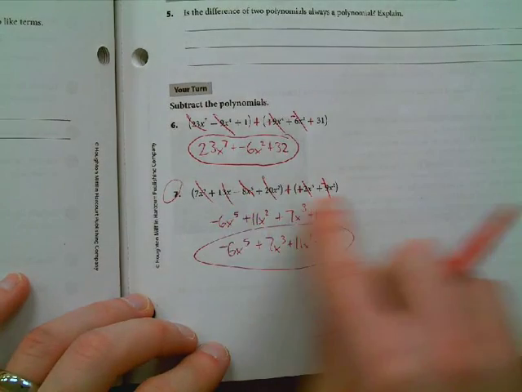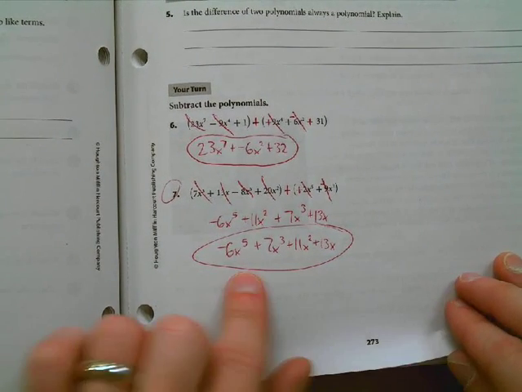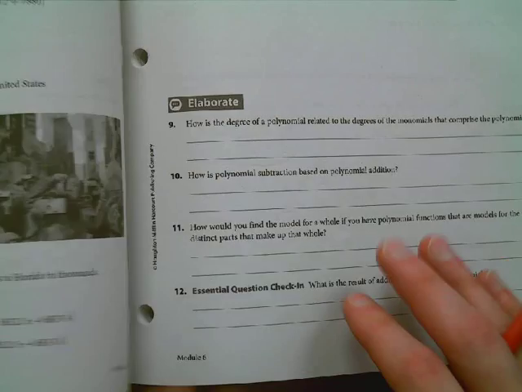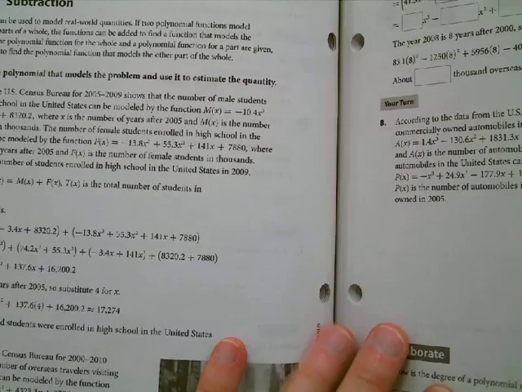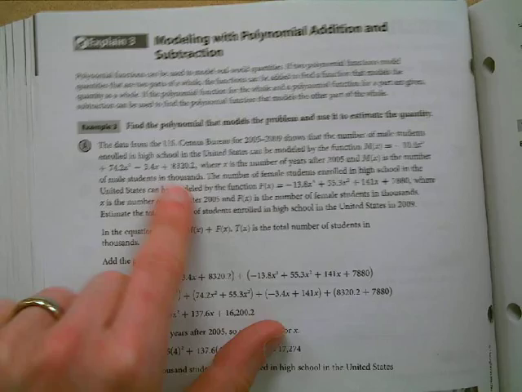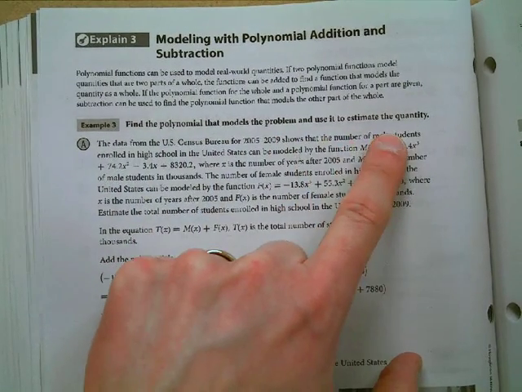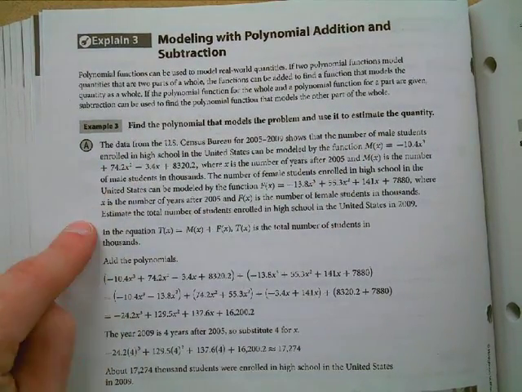Okay? One other thing I want to mention here just real quick is that we do have word problems that we can do with these kind of situations. Look at something like this right here, where it says find the polynomial that models the problem and use it to estimate the quantity. And you look at this thing, and it's like a paragraph. It can be very intimidating, but it's actually a very easy problem to do, okay? Very doable. But we just have to read and understand what's being asked here.